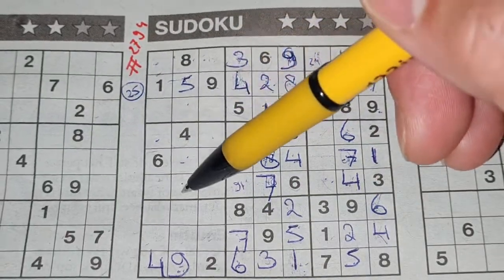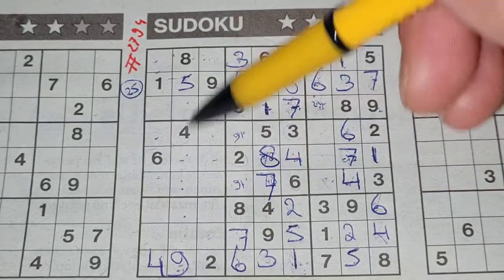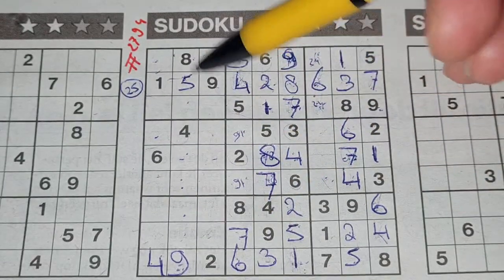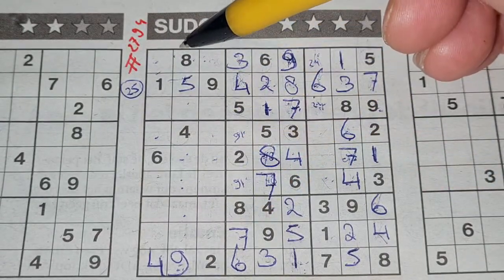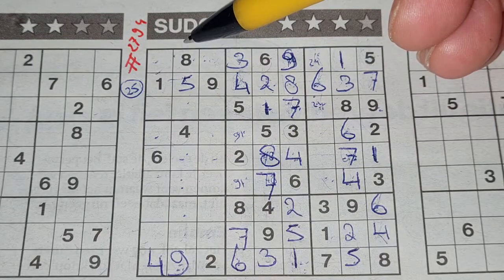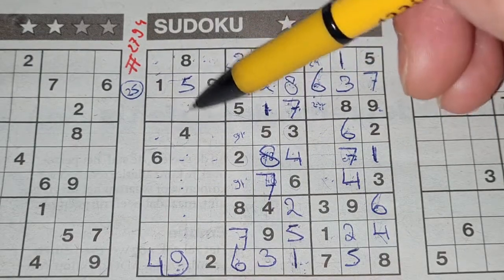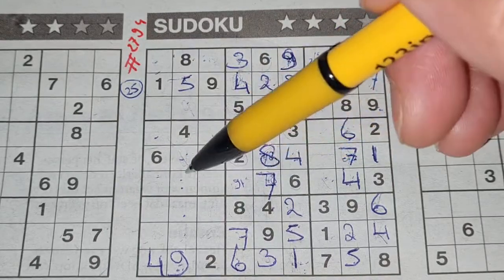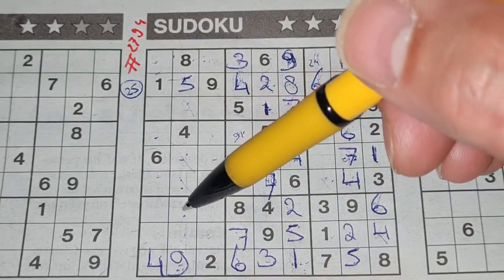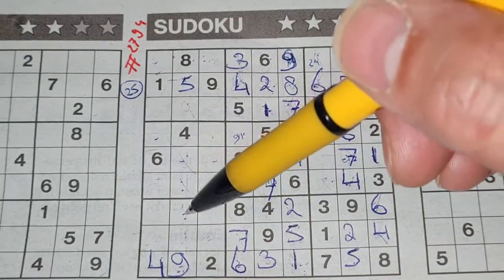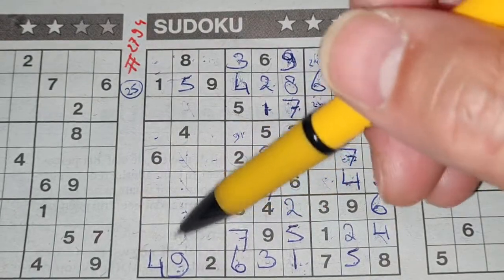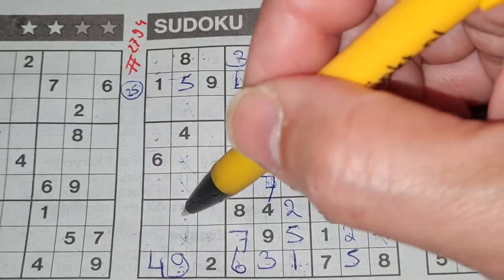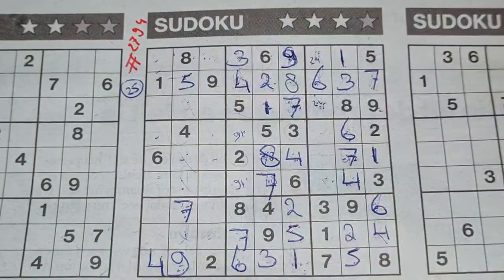1, 2, 3, 4, 5 missing numbers in the second column. One of the missing numbers in the second column is the number 7. We see here 7, so no 7 there. Here 7, no 7 there. Here 7, no 7 there. So the only 2 boxes left for the 7 should be here or there. Another 7 here, so no 7 there. 1 box left for the 7 should be there.